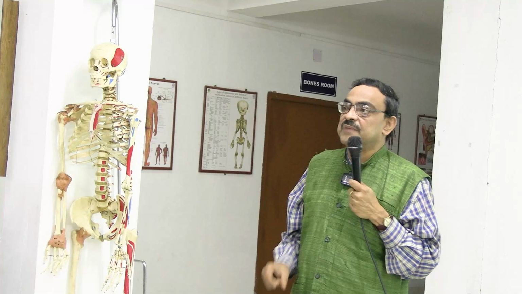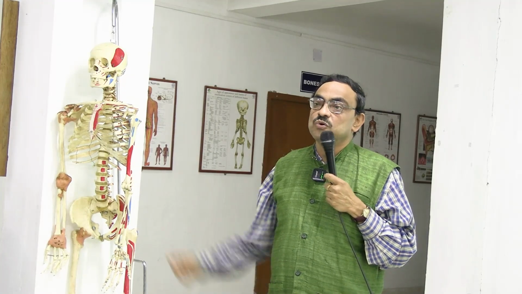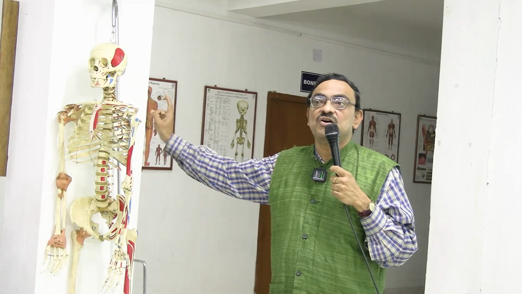And in bypass surgery, either we can take a vein, a long vein from the leg or from the thigh, that is the long saphenous vein, or we can choose this artery, the right internal thoracic artery or left internal thoracic artery.